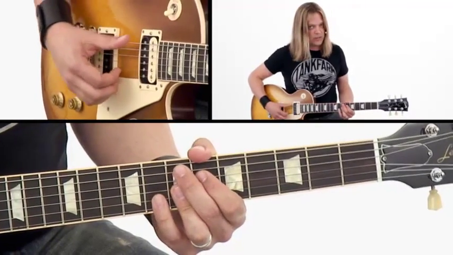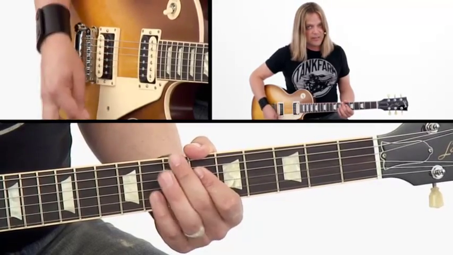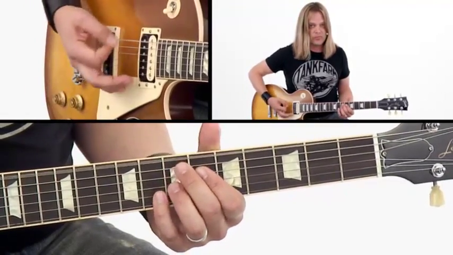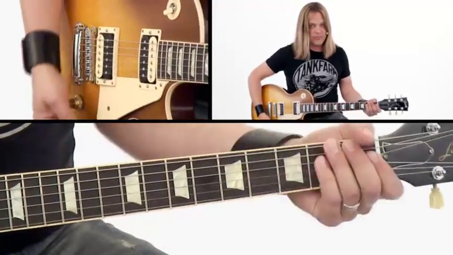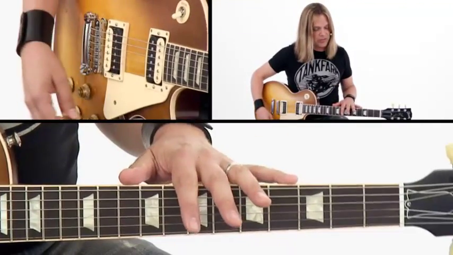And if we raise it a half step, we get the sharp 9, and that then would be the Hendrix chord, which you recognize from Purple Haze. So there's a couple you need.